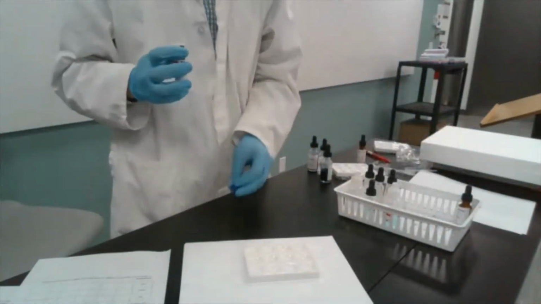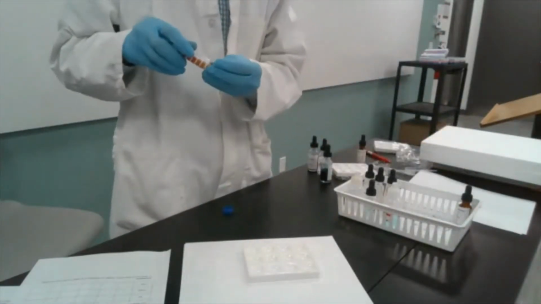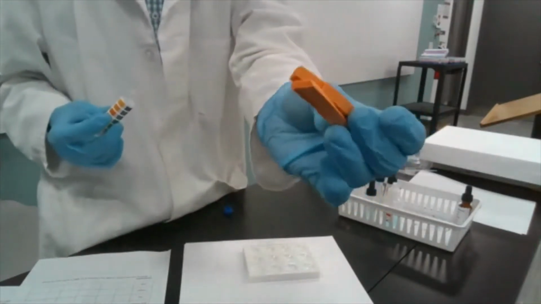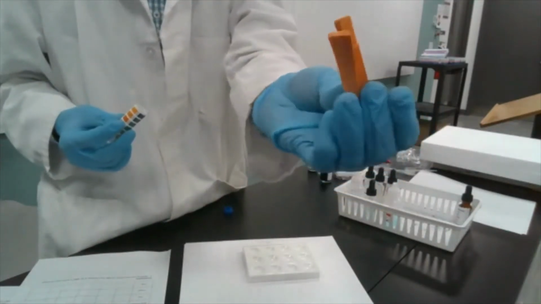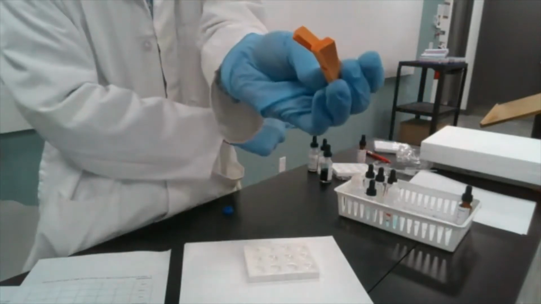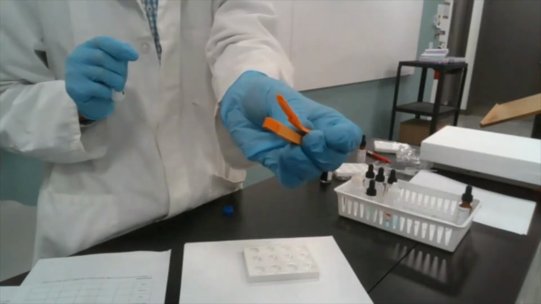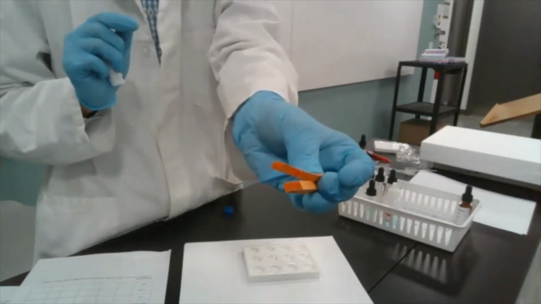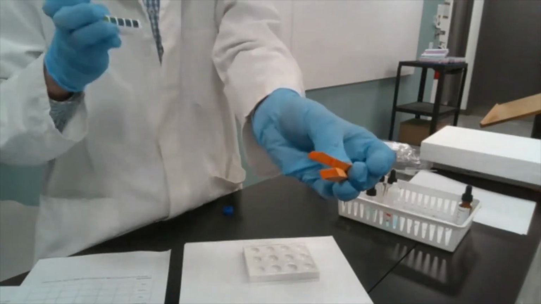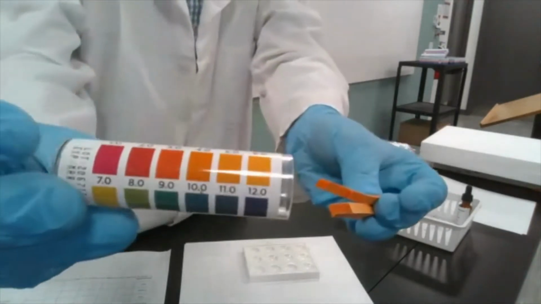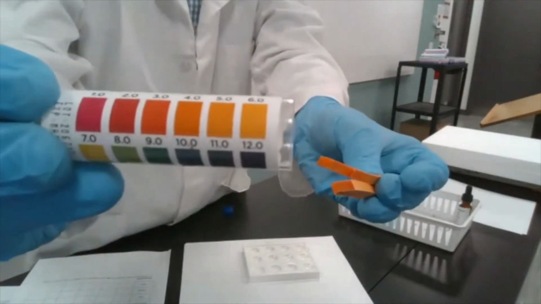The last one is pH paper. And pH paper is actually just plain paper that's been soaked and dried in a solution of a special indicator that not only changes color, but you can also use the color change to tell what the pH of the solution is.